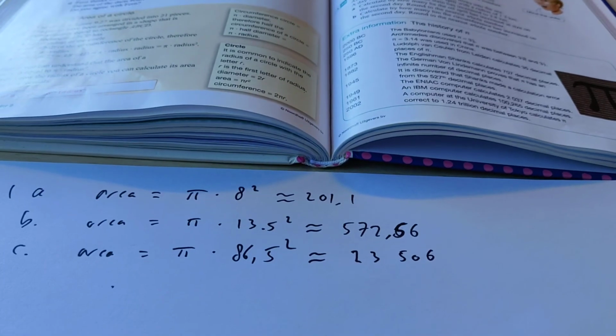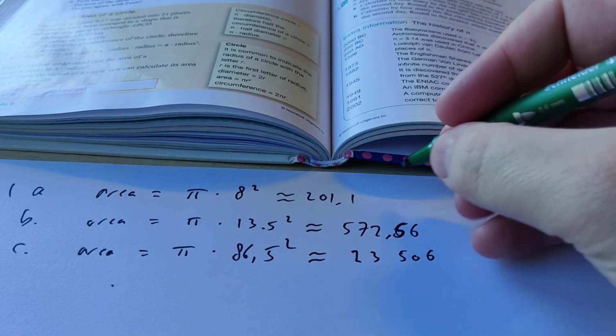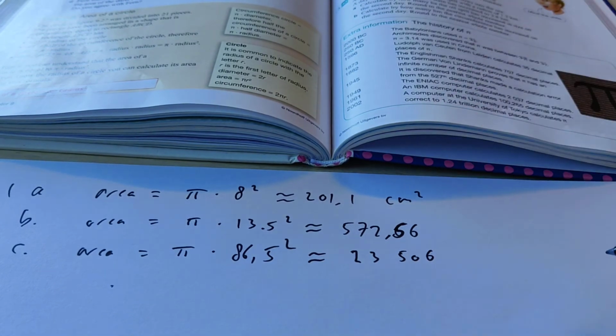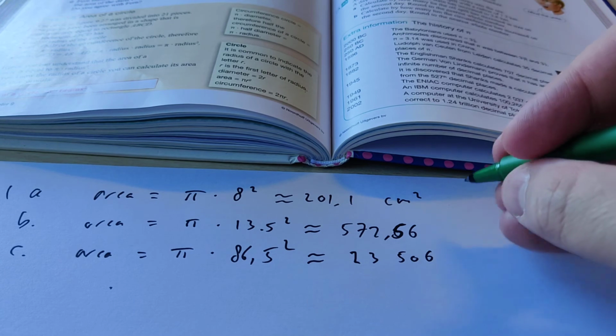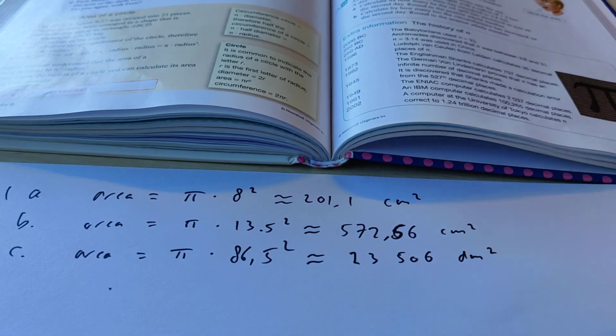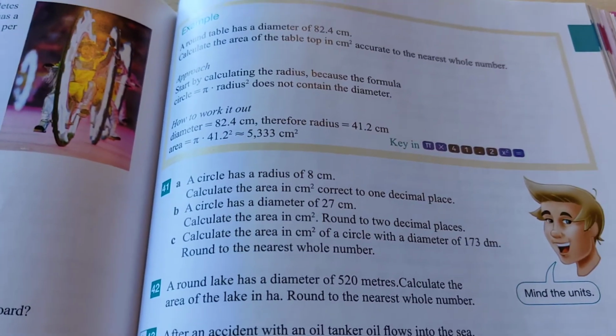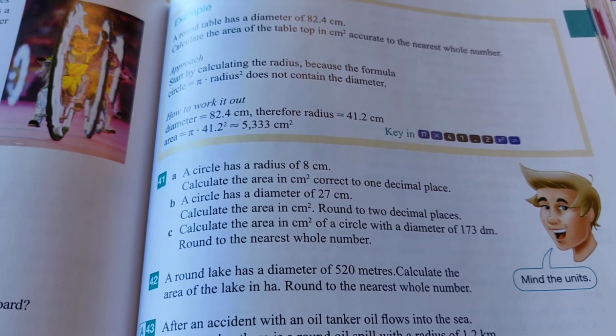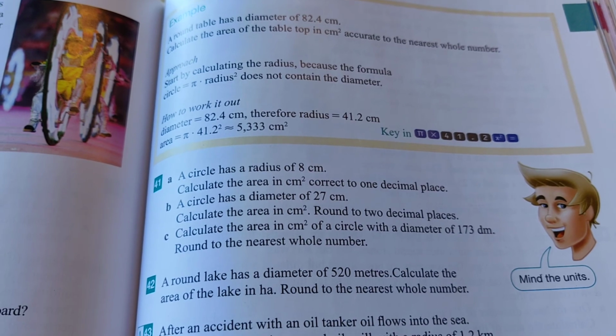The only thing that you still have to write down is the measurements if you know them. For the first one it's squared centimeters. For the second one it's squared centimeters. And for the third one it's squared decimeters, because the first 2 questions use centimeters and the last one uses decimeters. Alright, so this is the answer for exercise 41.